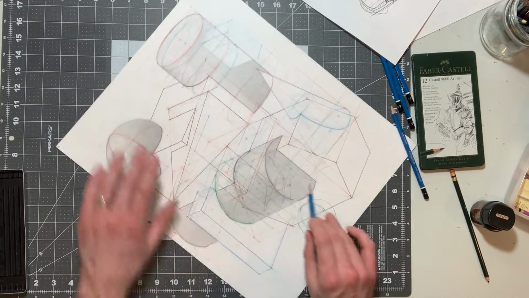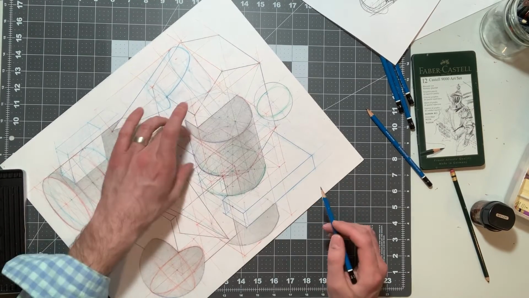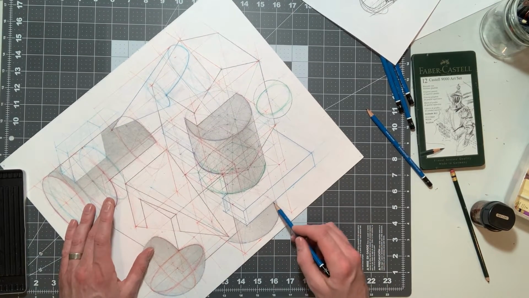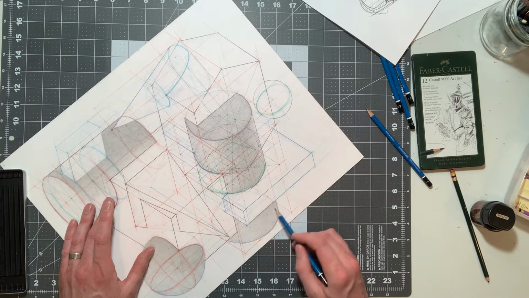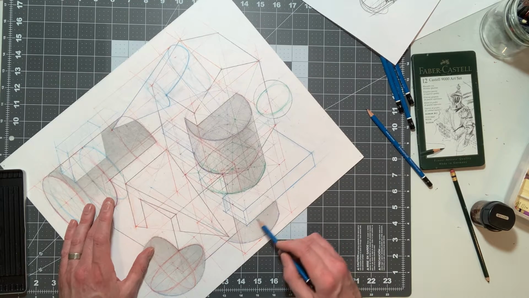All right, so the one thing that I haven't done was put a darker tone right here. Not darker, but just like a mid to light tone. And the reason why that's important is because it's going to make the highlight look lighter. So in order to make something look lighter, you have to put something darker next to it.